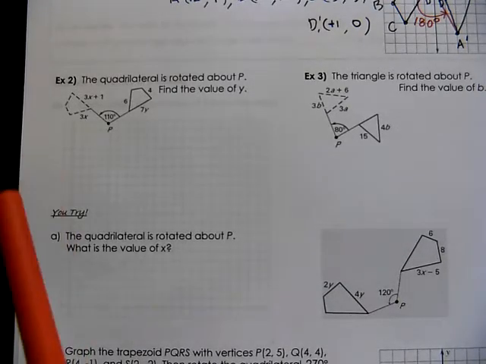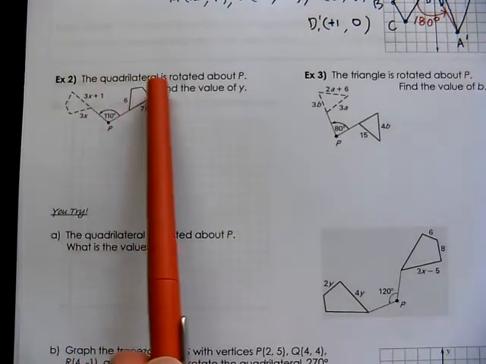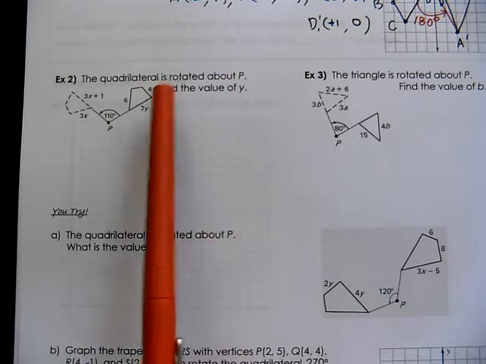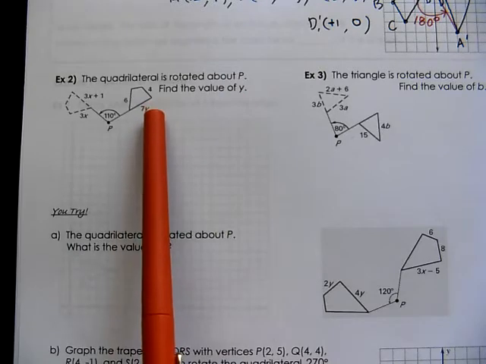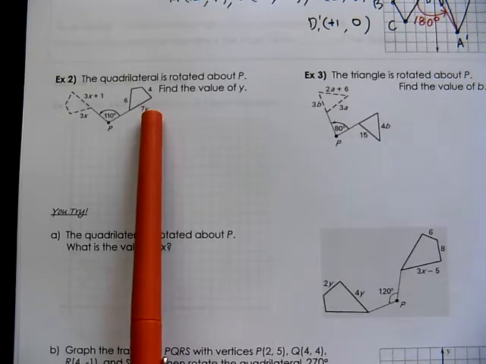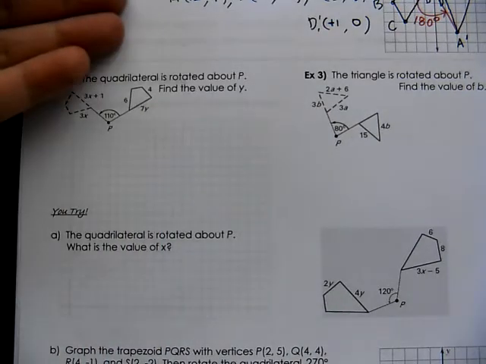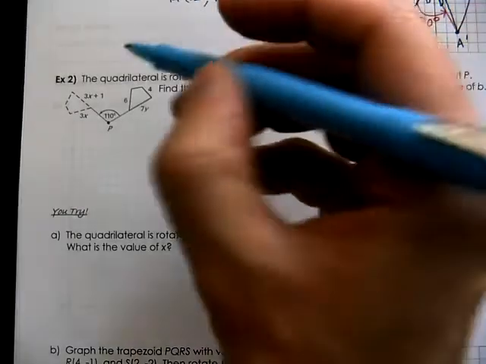We're not plotting the image because it's already given to us. It says the quadrilateral is rotated about point P. Find the value of x and y. X and y are on the side lengths of the figure. So we're not using the rule here. That's a completely different type of question. So in example 1 and then the you try above, that was about using the rule to find the image. This is a different emphasis.